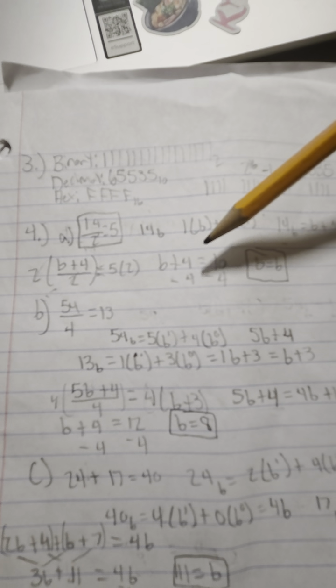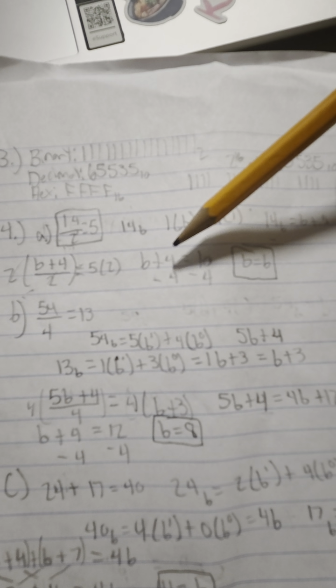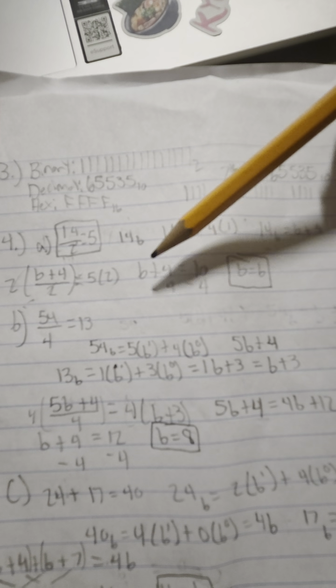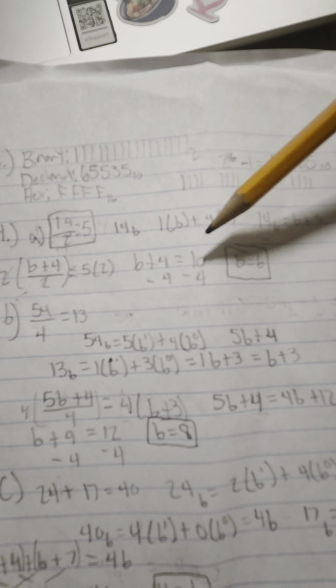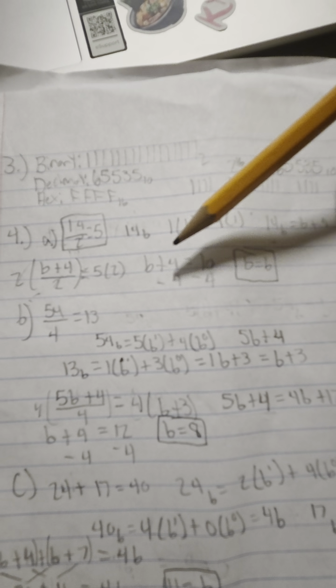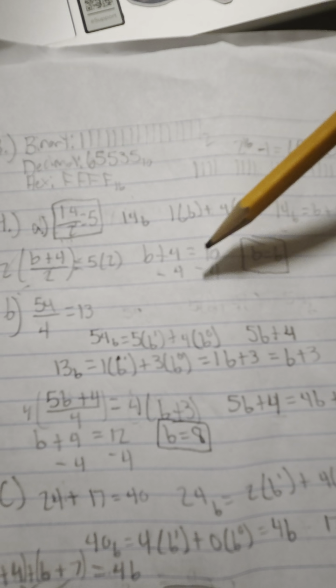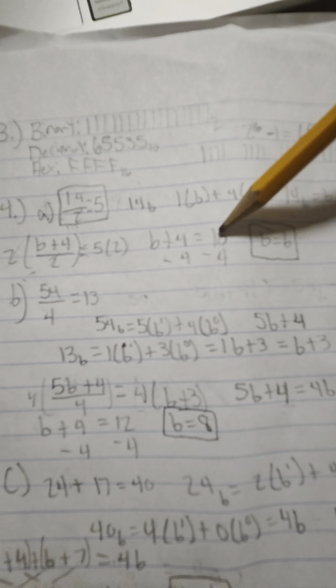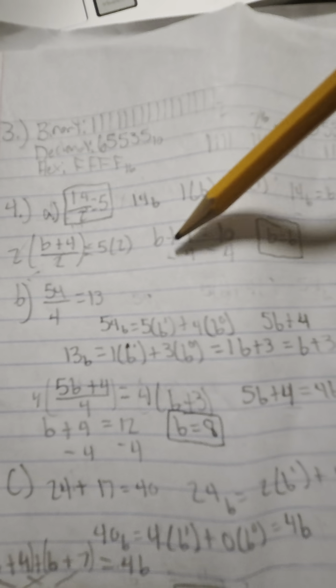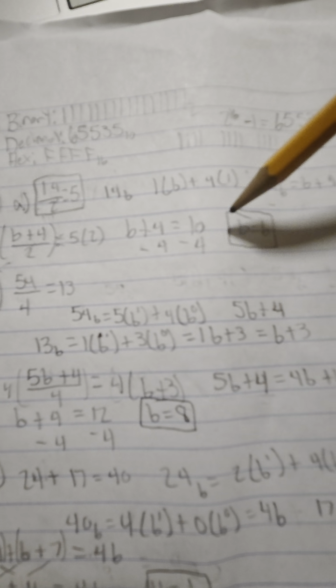So then went ahead and got unknown base value plus 4 equals 10, because 5 times 2 is 10. I subtracted 4 on both sides. That brought that down to 6, which gives us b equals 6. Okay. And same process for these.